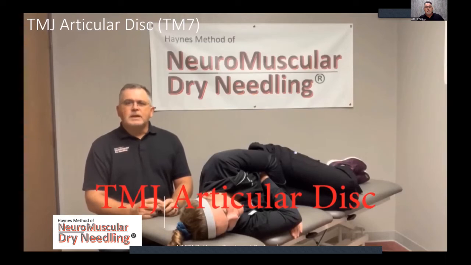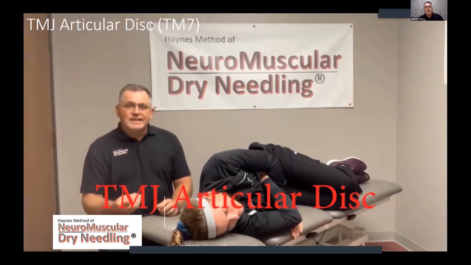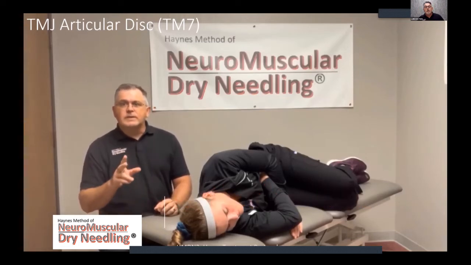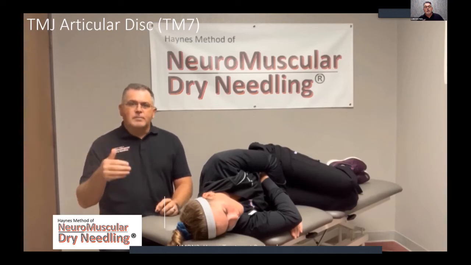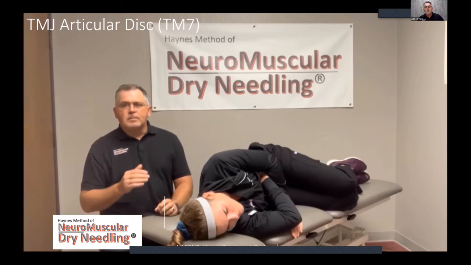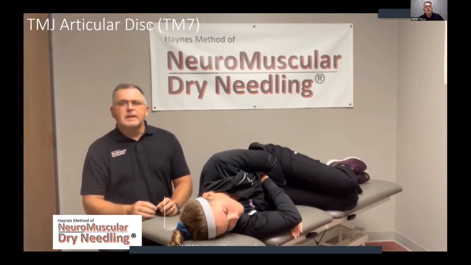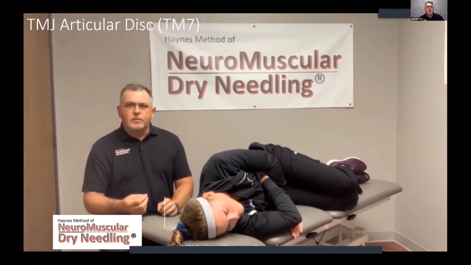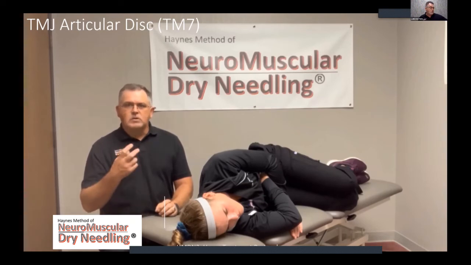For the temporomandibular joint, the articular disc, again, sideline, 2 to 3 centimeter needle length, and the backdrop is into the temporomandibular joint. We're going to palpate along the mandibular arch until we bump into the mandibular condyle. Again, confirming location by having the patient open and close the jaw.